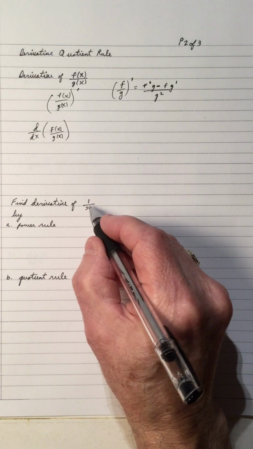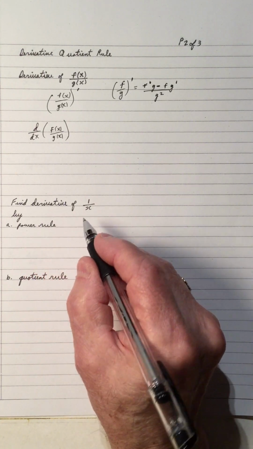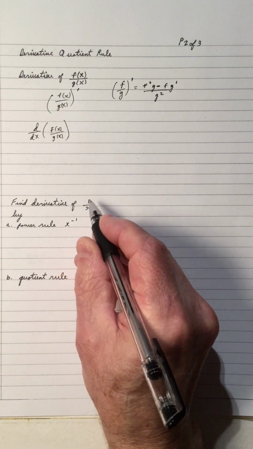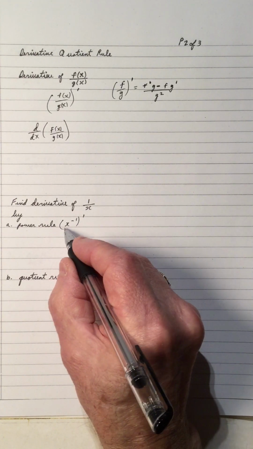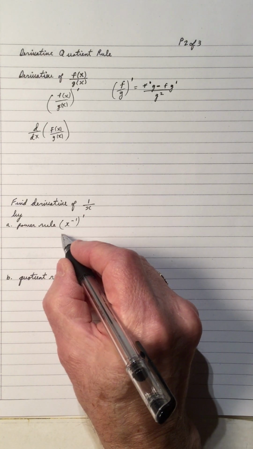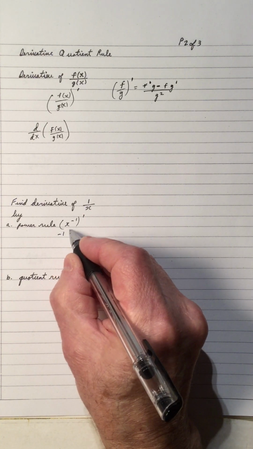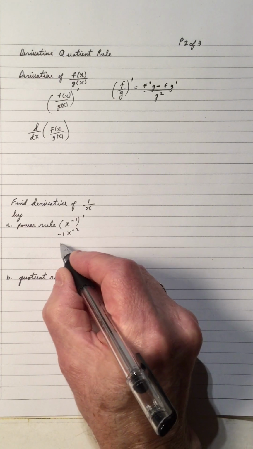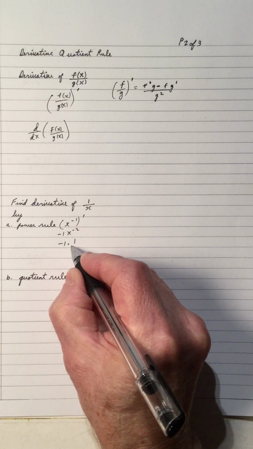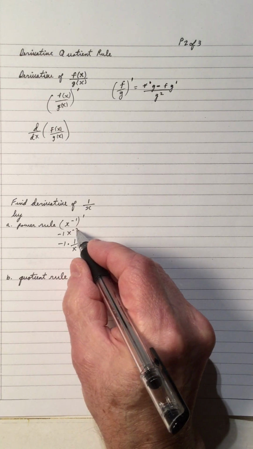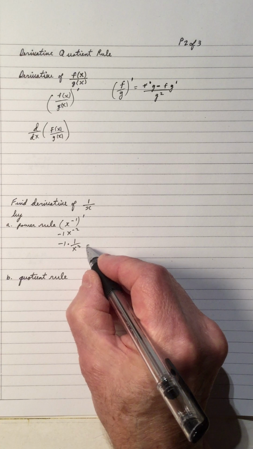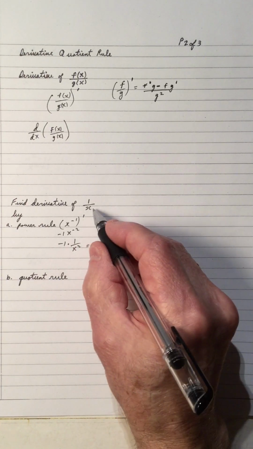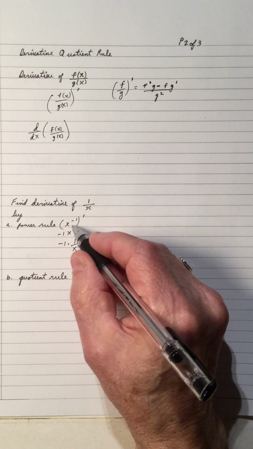Find the derivative of 1 over x by the power rule. So if we're going to do the power rule, we make 1 over x into x to the negative 1. The derivative of x to the negative 1 is negative 1 times 1, which is negative 1, and the exponent decreases by 1, so negative 1 minus 1 is negative 2. So that's negative 1 times x to the negative 2, which is 1 over x squared, and that becomes negative 1 over x squared. So if we change this to an exponent, we can use the power rule.